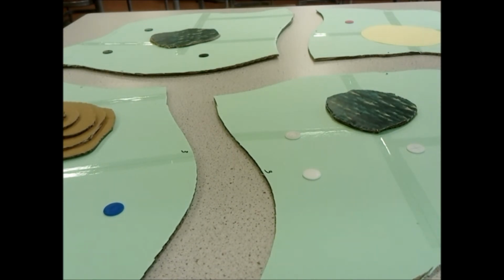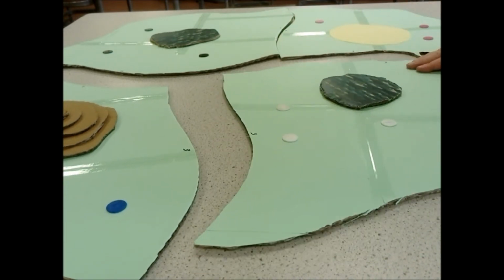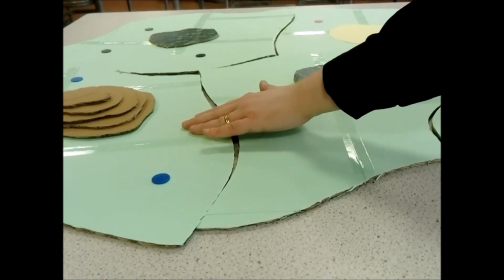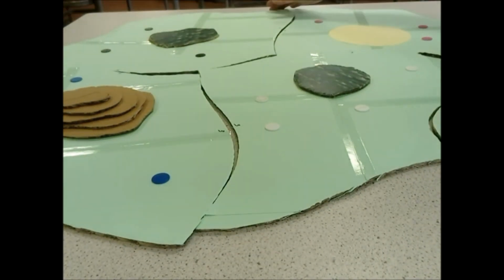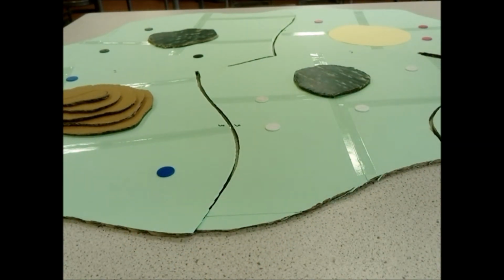After you've done this, you can bring the islands back together. And then you can talk about how, because they can no longer interbreed together, they can no longer be classified as the same species, because they can't breed together to make fertile offspring.